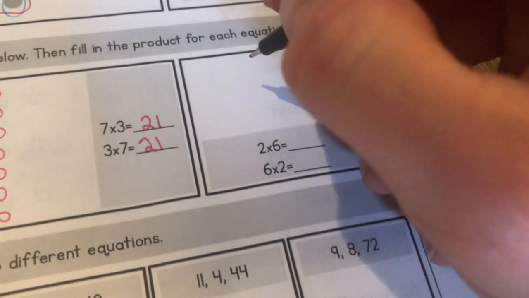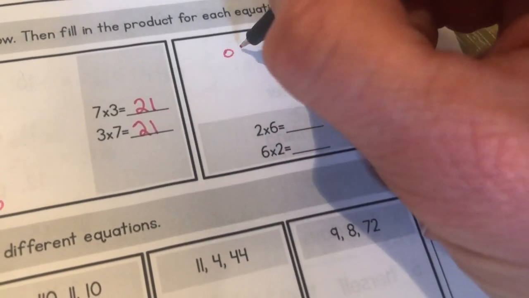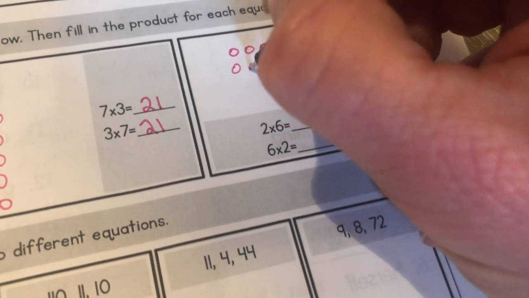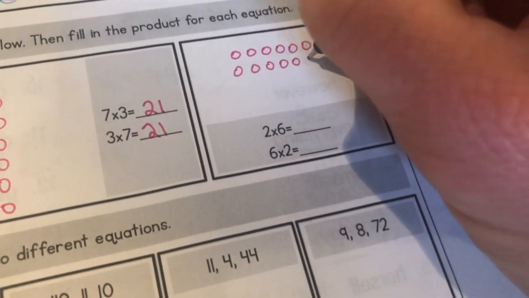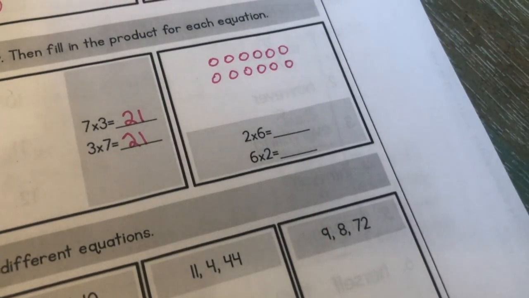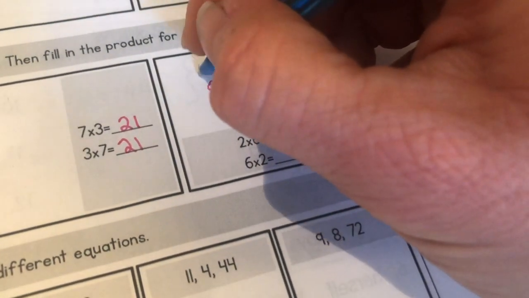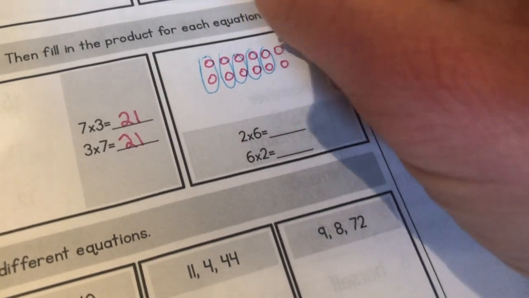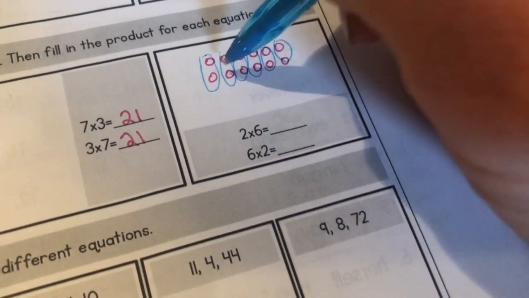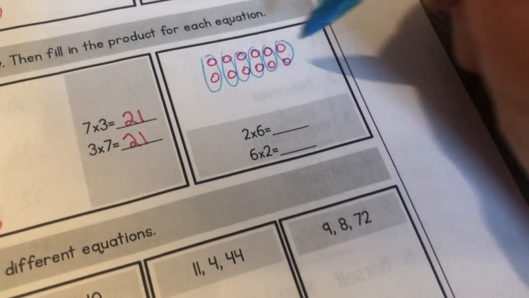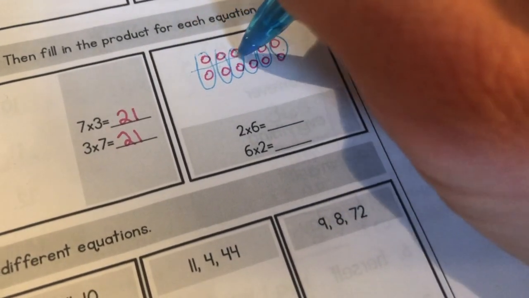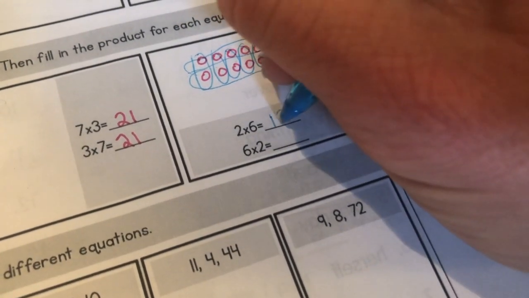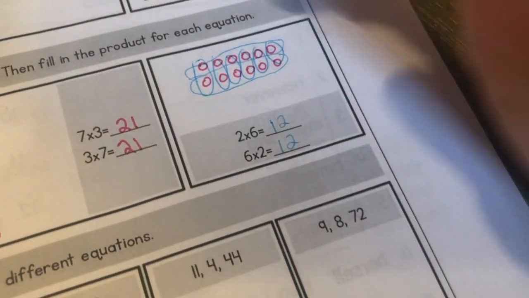2 times 6, so 2 groups of 6. 1, 2, 3, 4, 5, 6. 1, 2, 3, 4, 5, 6. And that's the same as 6 times 2, because look, group of 2, group of 2, group of 2, group of 2, group of 2, group of 2. I have 1, 2, 3, 4, 5, 6 groups of 2, or 2 groups of 6. Doesn't matter which way you group them, your arrays stay the same.